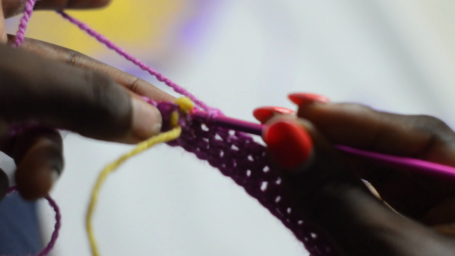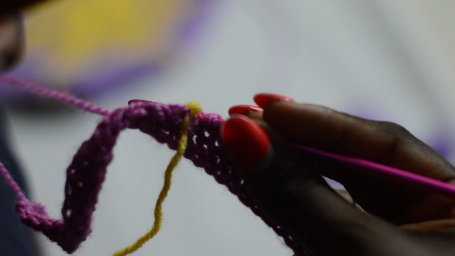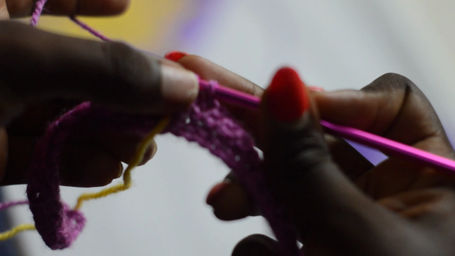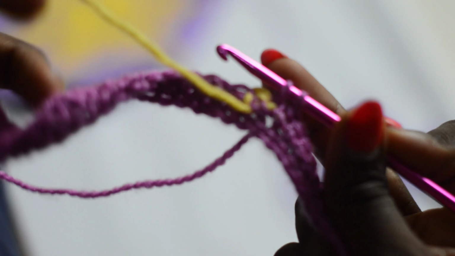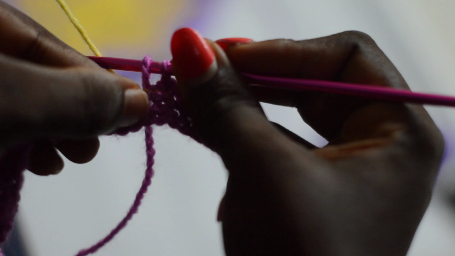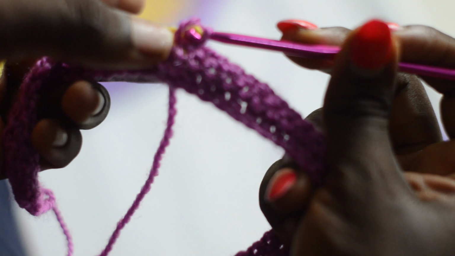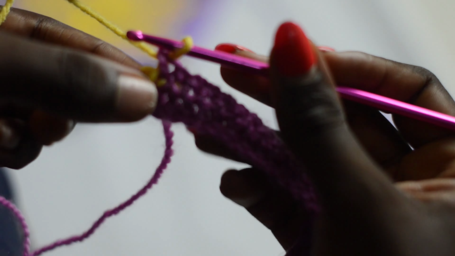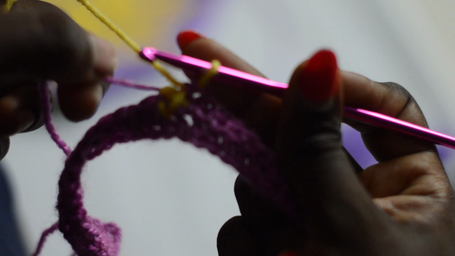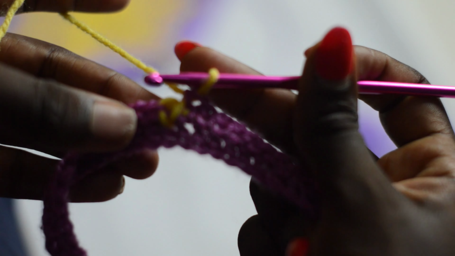You are going to insert your hook, yarn over, pull through all two. With 2 loops on the hook, you are going to yarn over with this yellow, sorry. So yarn over, pull through all 2 loops, and then basically incorporate your yellow with the purple underneath, because you are going to need it soon.